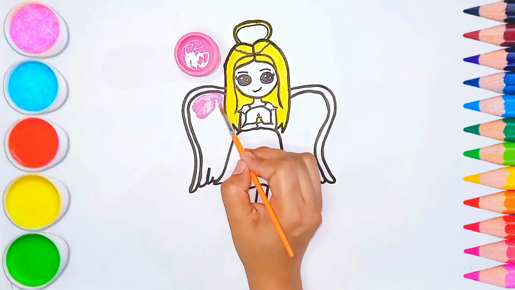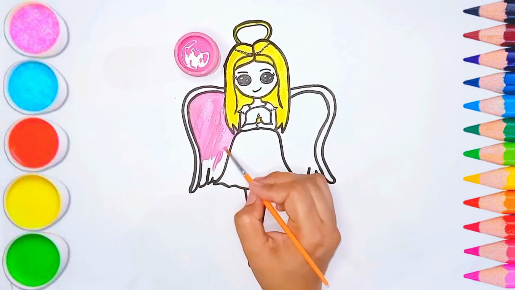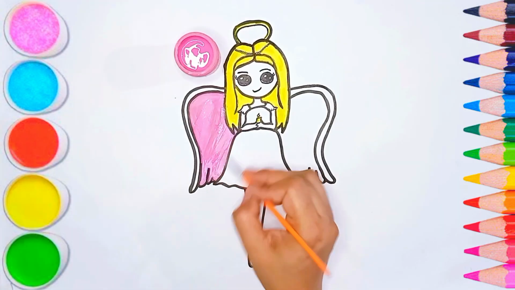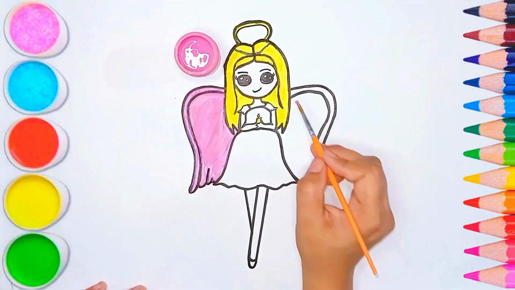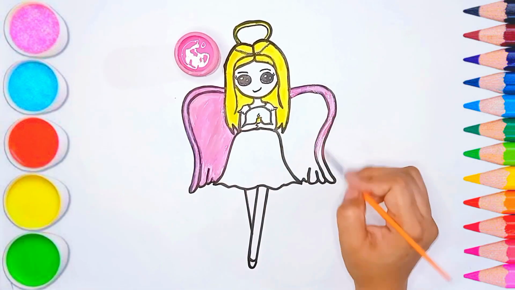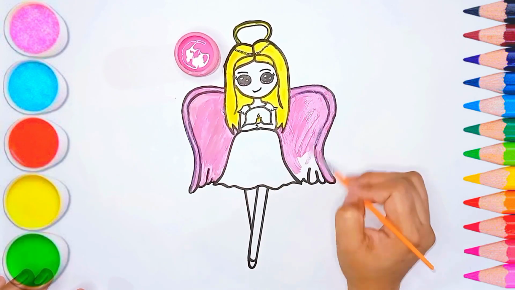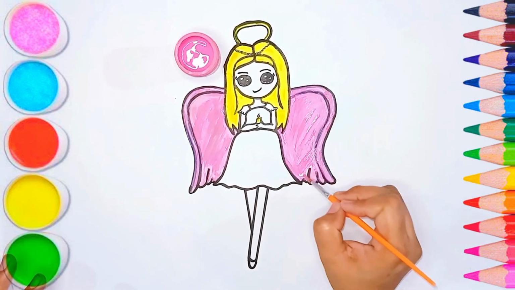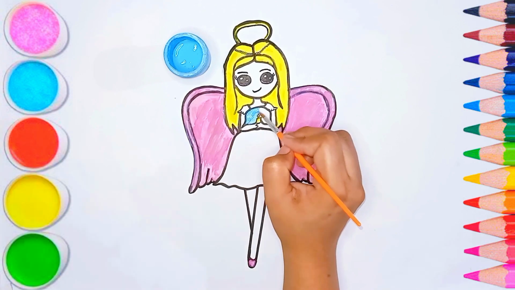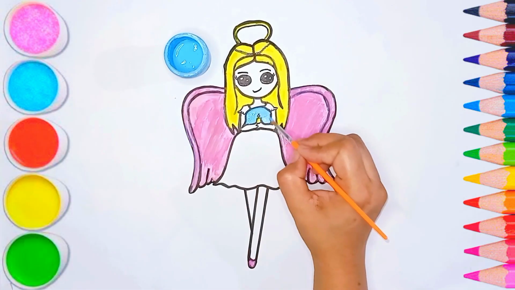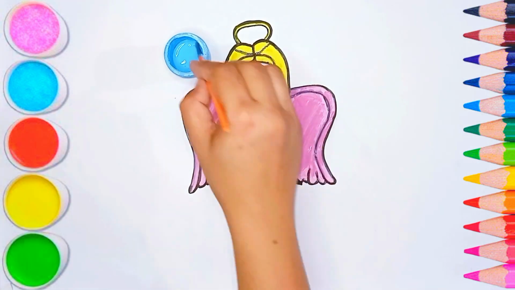Pink color. Up and down, up and down. People in the bus go up and down all day long. Wheels in the bus go round and round, round and round. Light blue color. All day long, all day long.